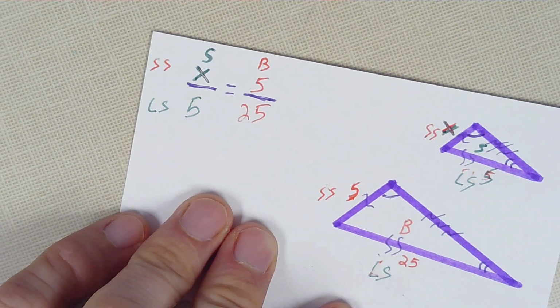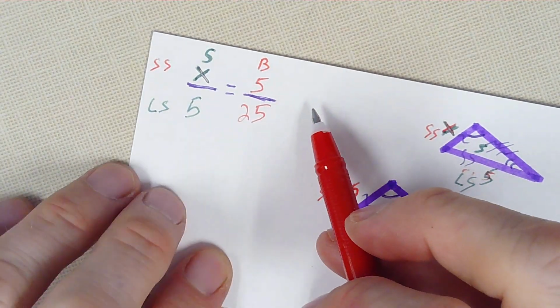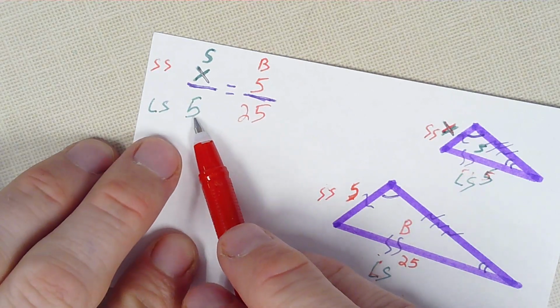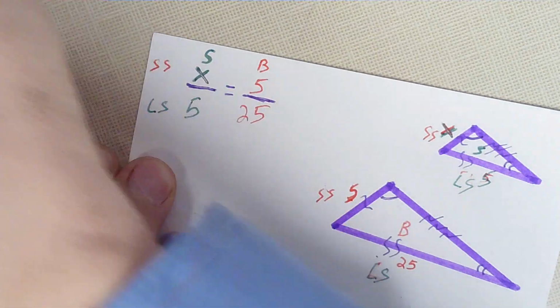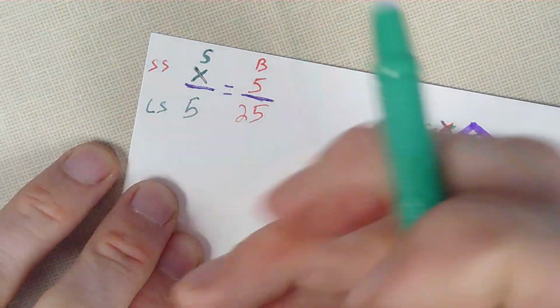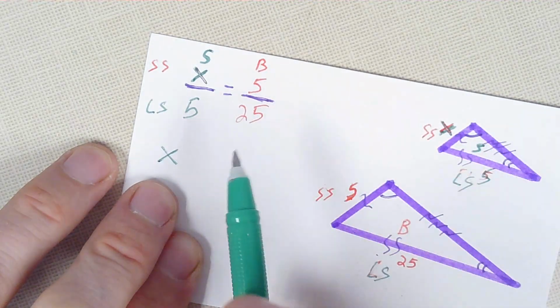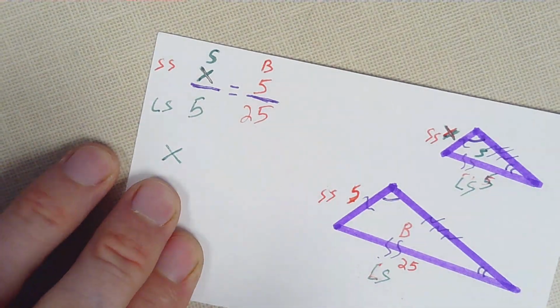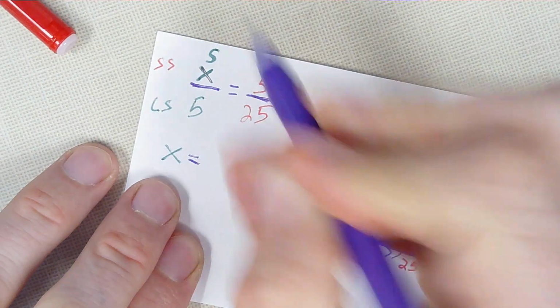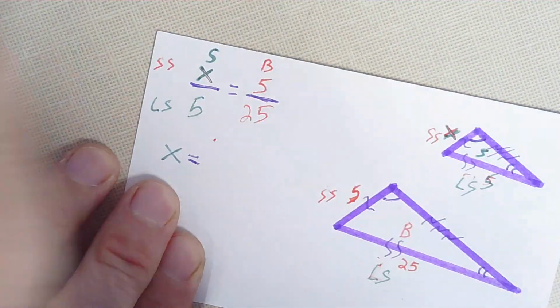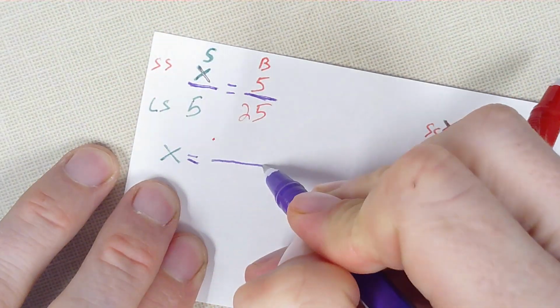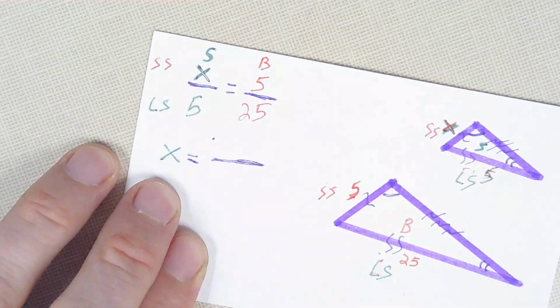Now to solve for x, all I really have to do is bring 25 over here and solve for x. So x is going to be equal to, if it's on the denominator over here, it'll be on the numerator on that side, multiplying both sides by 5. Well, let's do one big fraction.